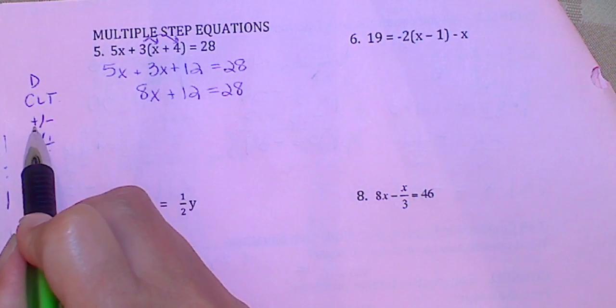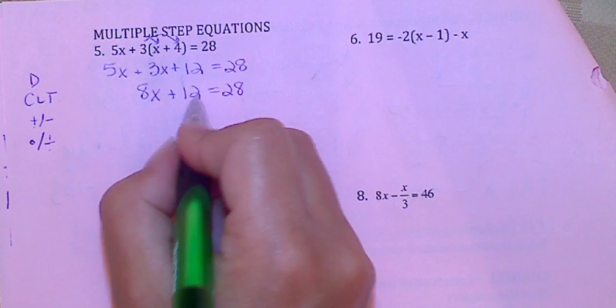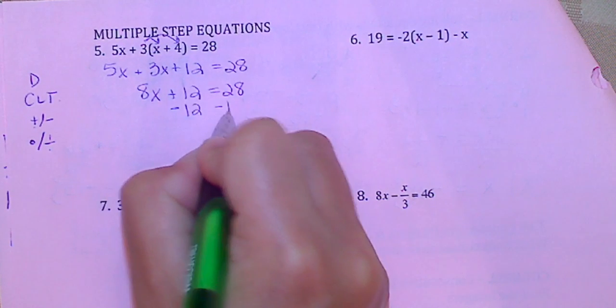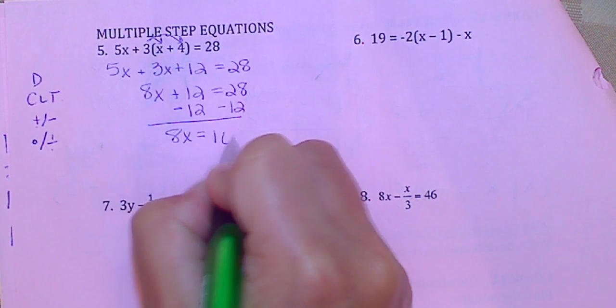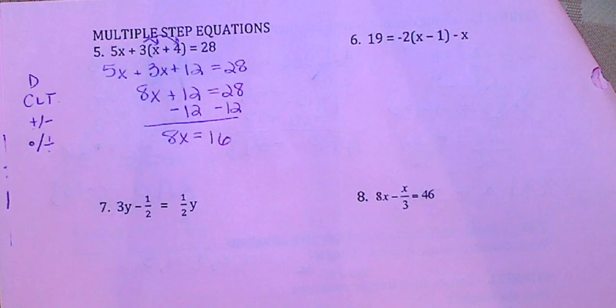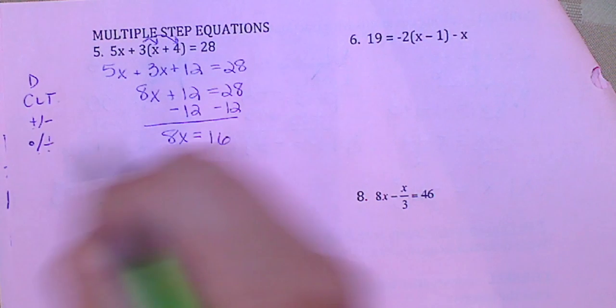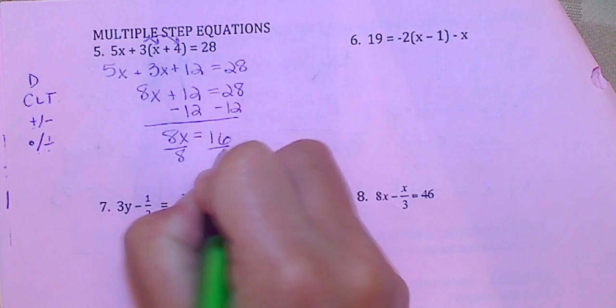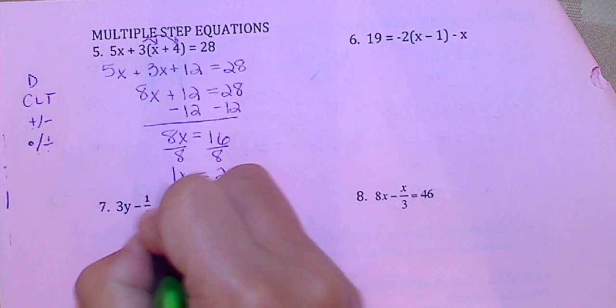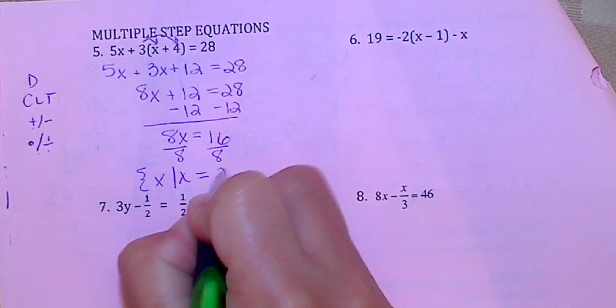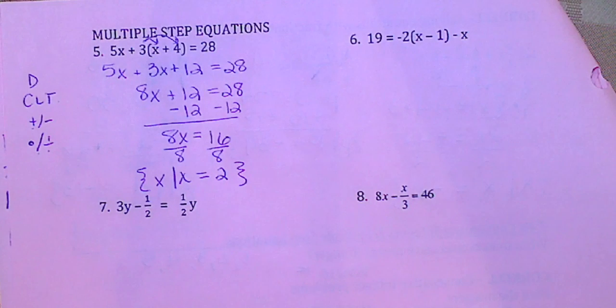Now we can undo addition and subtraction. So the opposite of adding 12 would be to subtract 12, which is going to give us 16. And then undo multiplication and division. So we're going to divide by 8, and we get x equals 2. Now remember, we are putting these in set notation. So x such that x equals 2.